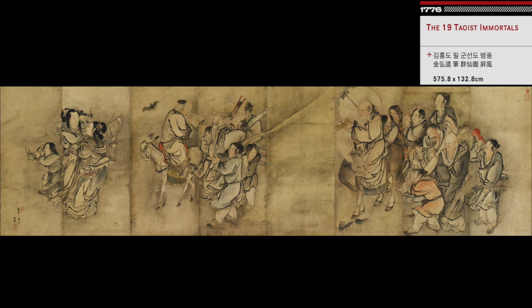Gunseon-do Byongpung, the 19 Taoist immortals. Originally, an 8-panel folding screen picturing immortals associated with Buddhism and Taoism. It's now been rearranged in 3 hanging scrolls. It's 5 meters long.